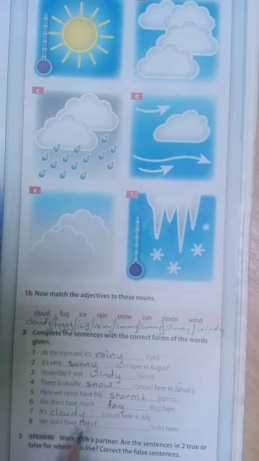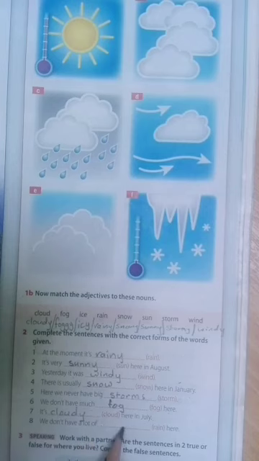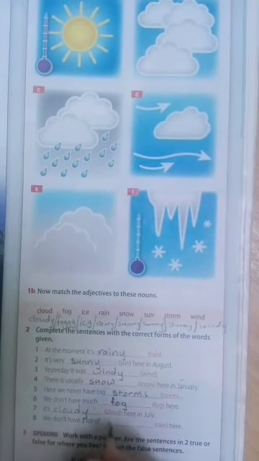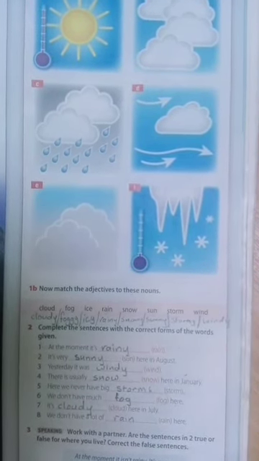We don't have a lot of what here? We said that after a lot of, we should put what? Yes, a noun. So we should put the word rain. We don't have a lot of rain. So this is the answer of this question.